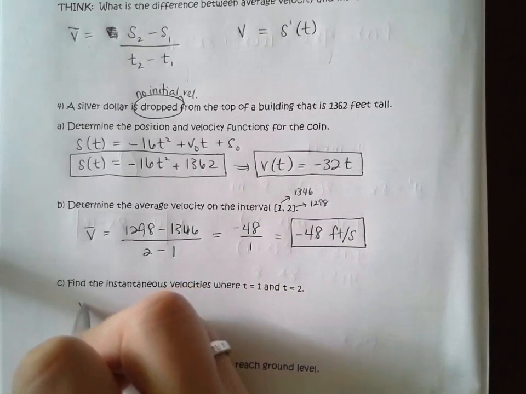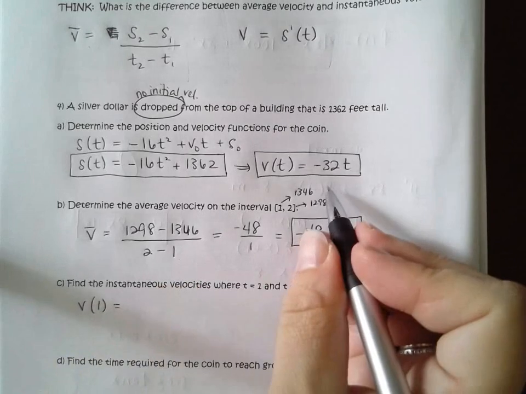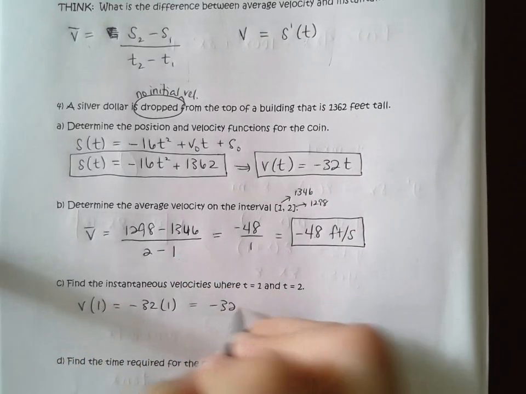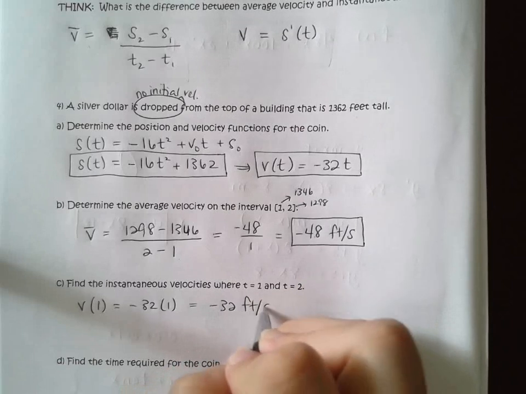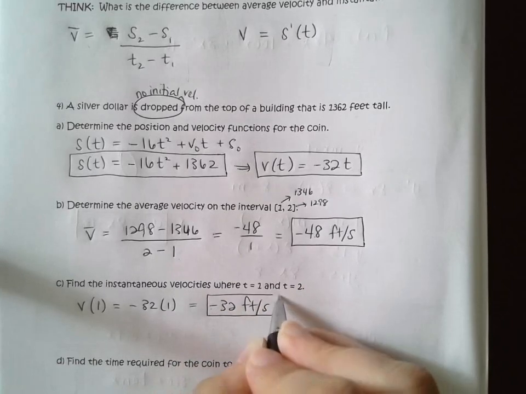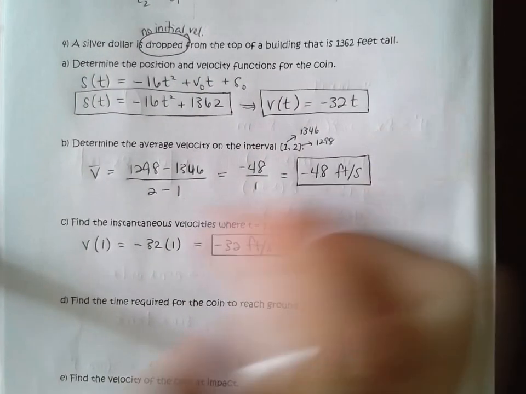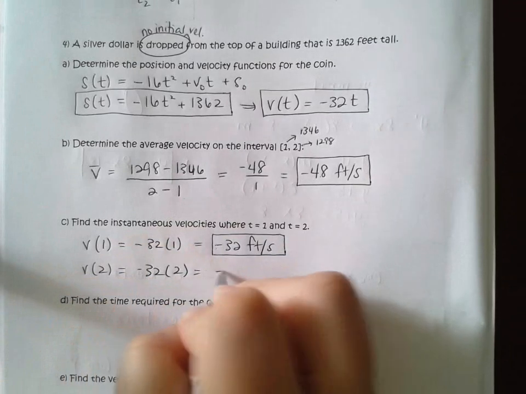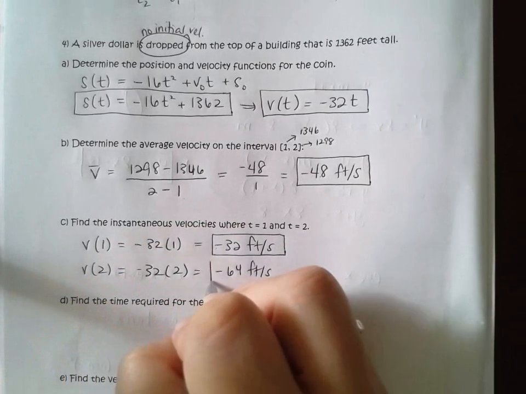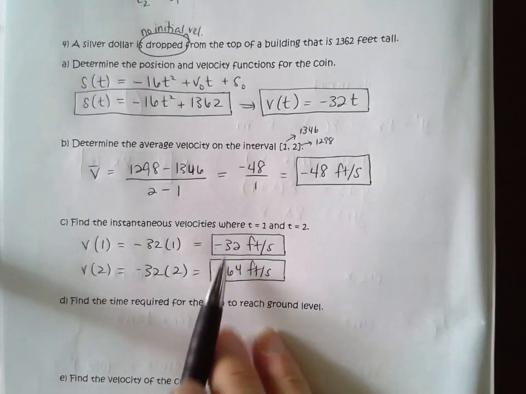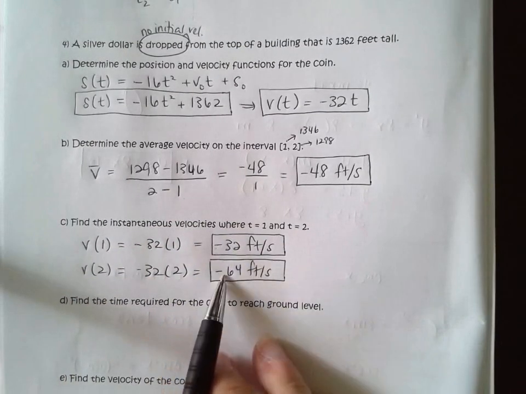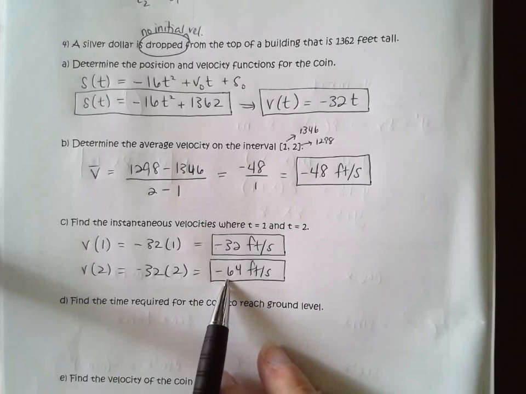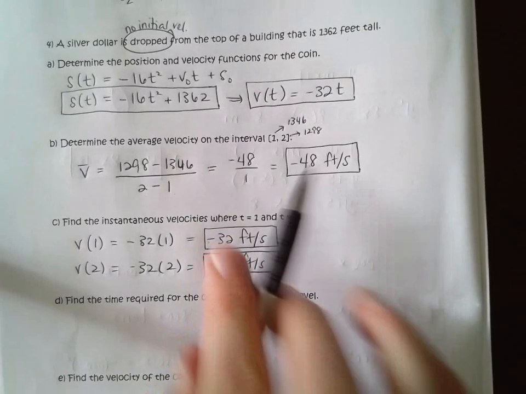The instantaneous velocity at 1 would be like plugging 1 into that formula that we had above. Negative 32 times 1 means that after 1 second we're traveling 32 feet per second downward. Remember, this is a dropped coin. At 2 seconds, I would imagine that this would be going faster. It's building momentum as it goes. Okay, neither of these is 48, but you can see how as time goes on, there is an average somewhere between these two particular instantaneous velocities that matches the average up here.